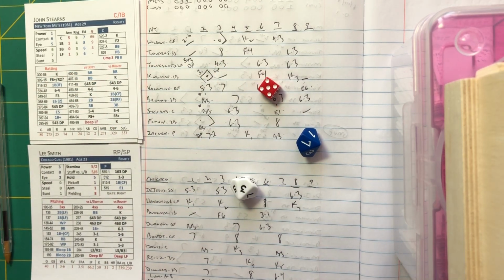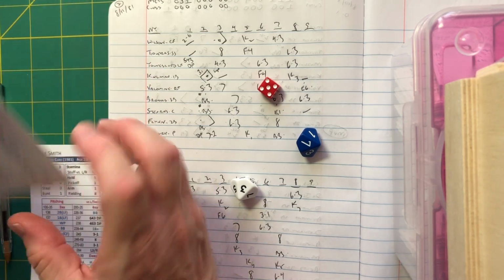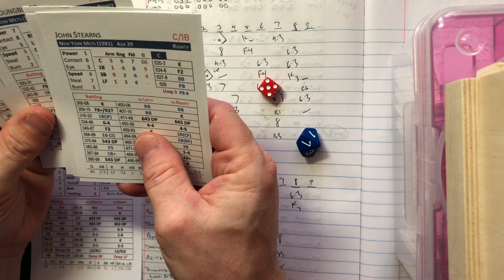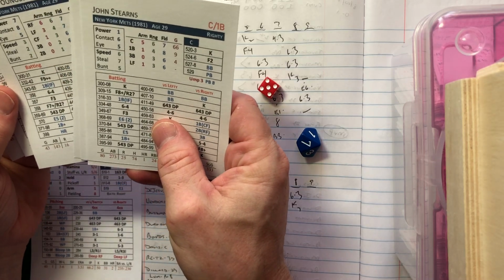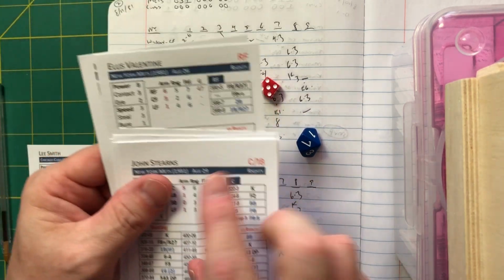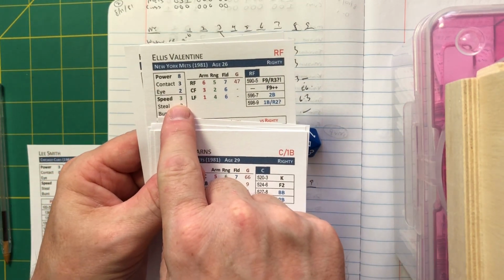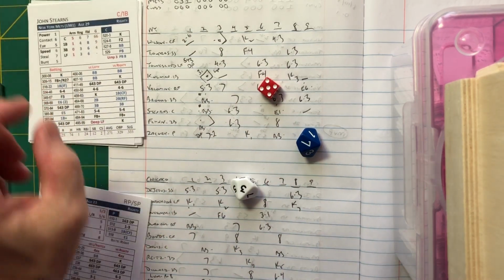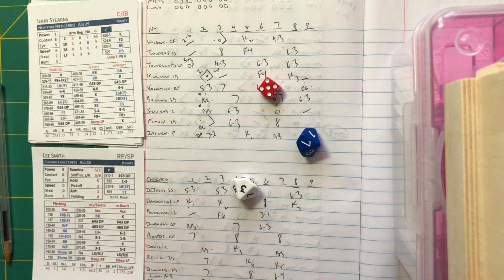Well, that's going to be an interesting base running opportunity here for Ellis Valentine. Valentine is a 3 with the speed. Leon Durham's arm, they're going to send him, by the way.